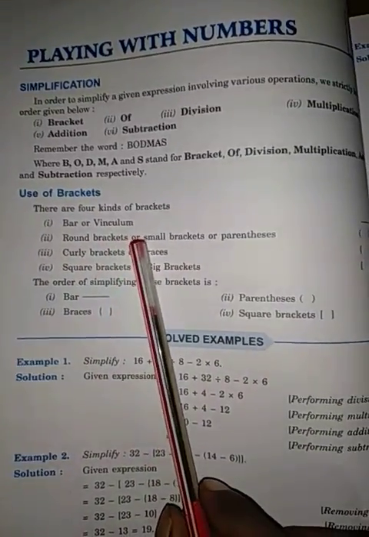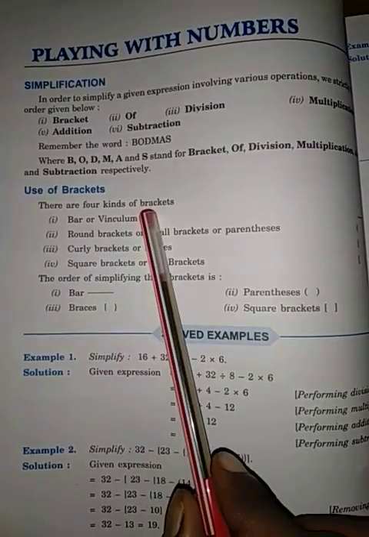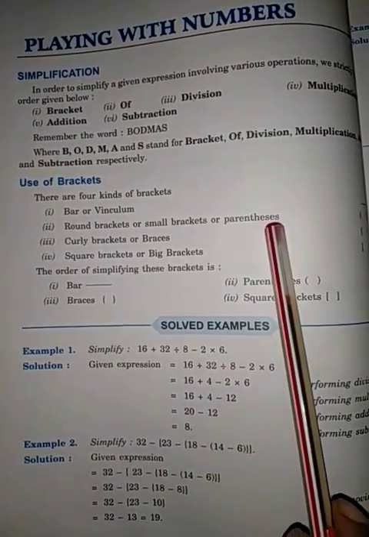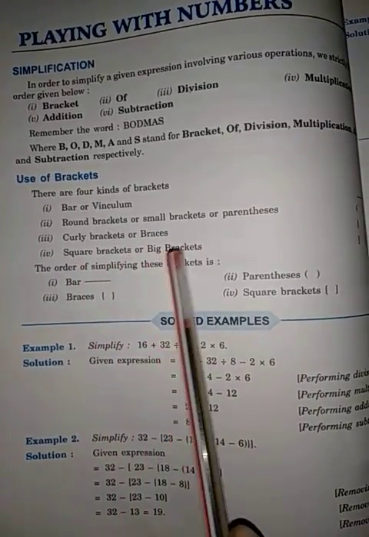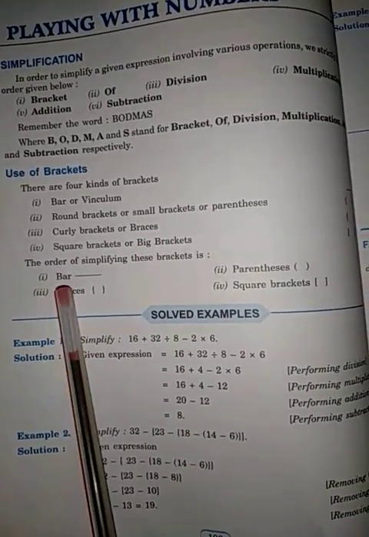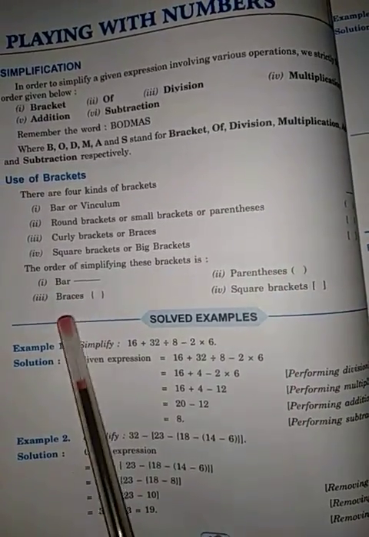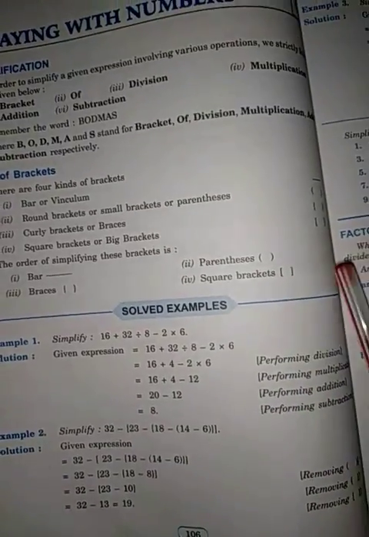Use of bracket. There are four kinds of bracket. One is bar or vinculum, round bracket or small bracket or parenthesis, curly bracket or braces, square brackets or big brackets. This is the bar bracket, parenthesis, braces and square bracket.